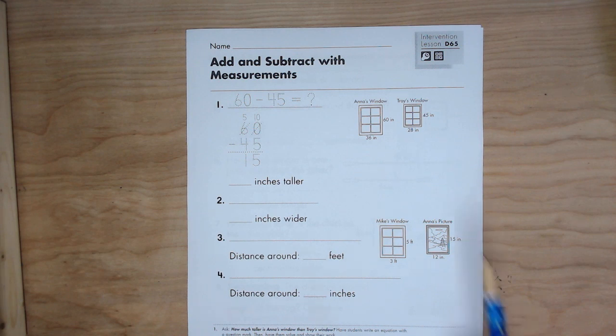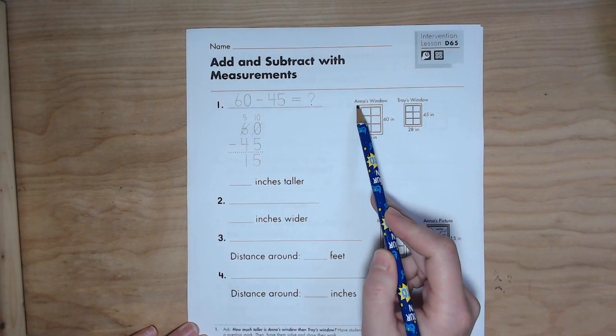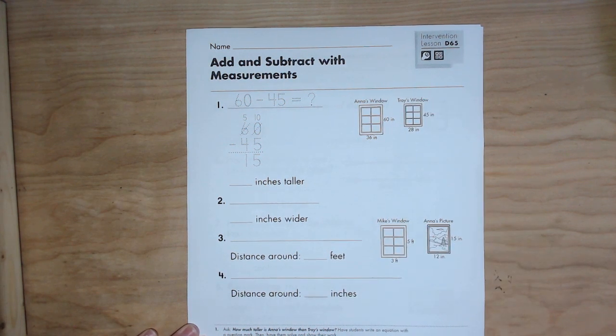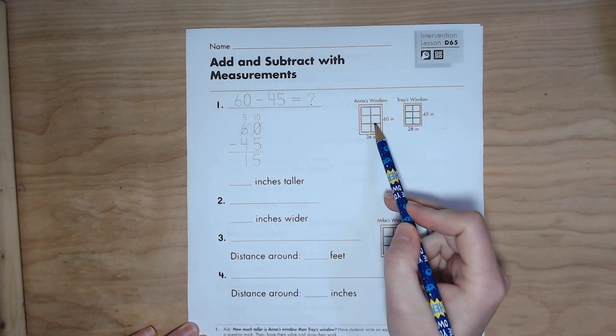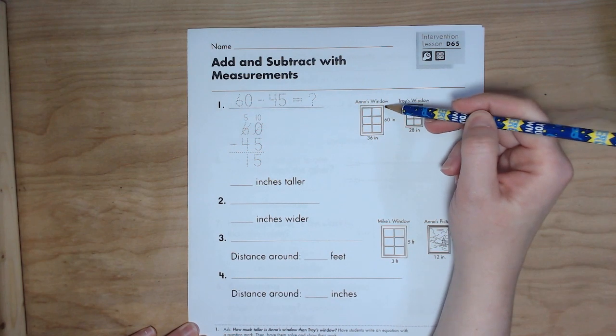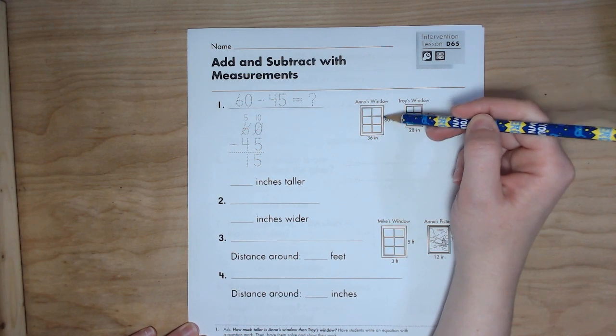Today we're going to add and subtract with measurements. So the first one is done for us and we're going to look at these windows. It's Anna's window and Troy's window. So how much taller is Anna's window than Troy's window? So we're looking at this measurement right here, how tall.